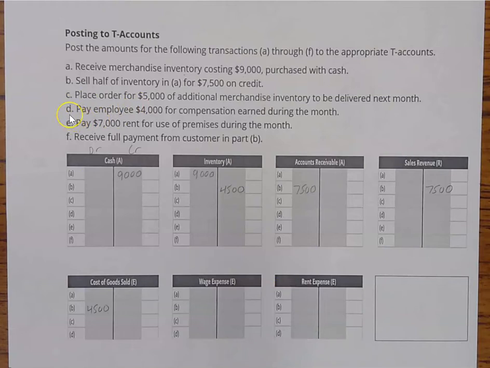I'm just going to move straight on to D. Pay employee $4,000 for compensation earned during the month. Now normally what we would do here is we would recognize this $4,000 expense as it is incurred under the accrual basis of accounting, and so we would see something like wages expense for $4,000 and a wages payable liability account for $4,000.